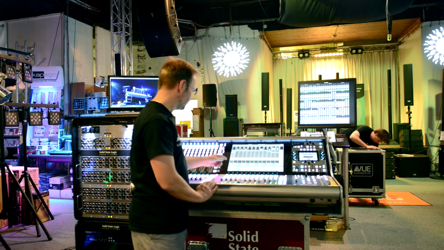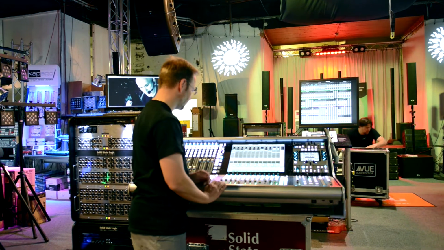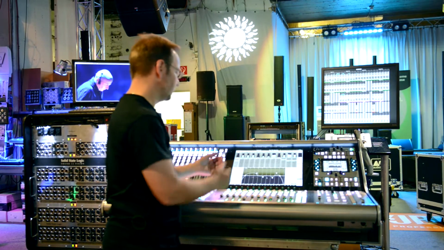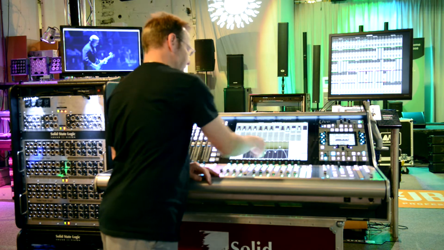So I can select EQ, I can see an overview of the EQ across all of the channels on the tile. Double tap, this gives me the detail view, and now I can control that in the 3 ways that we've already seen.